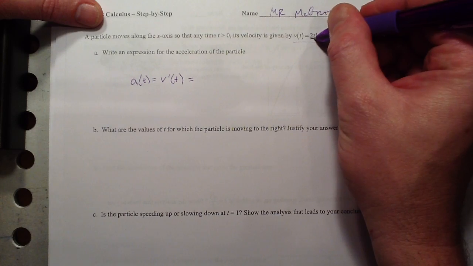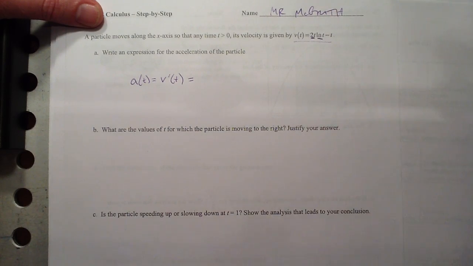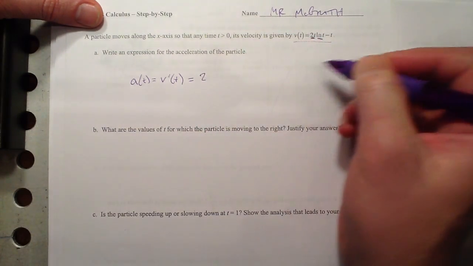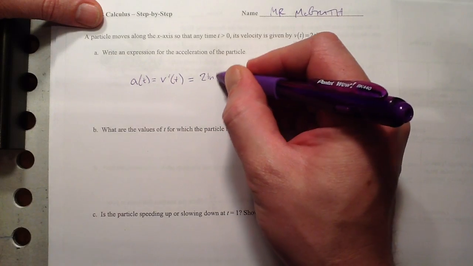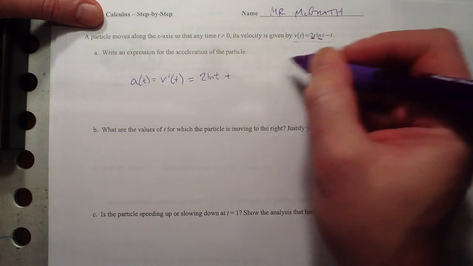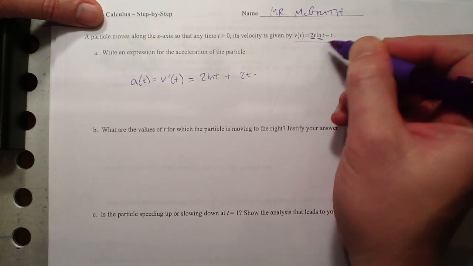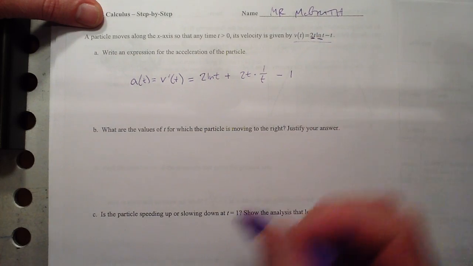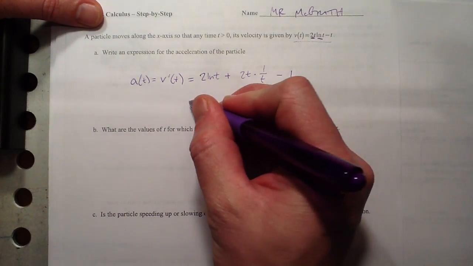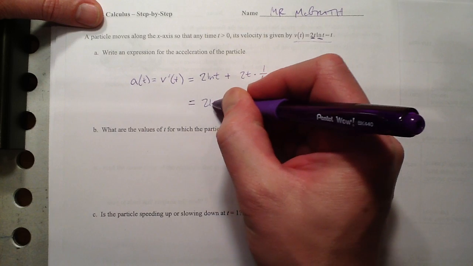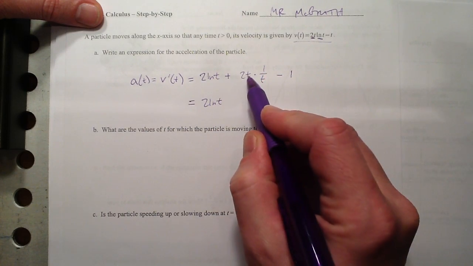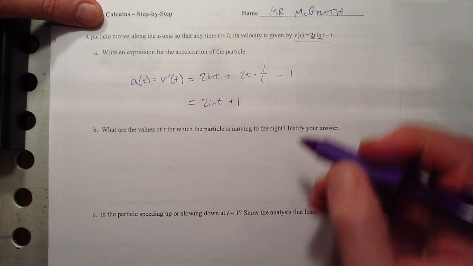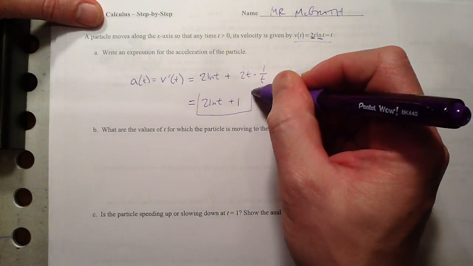This is a product: 2t times natural log t. So the derivative of the first is 2 times the second, plus the first times the derivative of the second, minus 1. And I'll simplify that a little bit. That's 2 natural log t. 2t times 1 over t is 2, minus 1 is 1. So there's our expression for the acceleration.